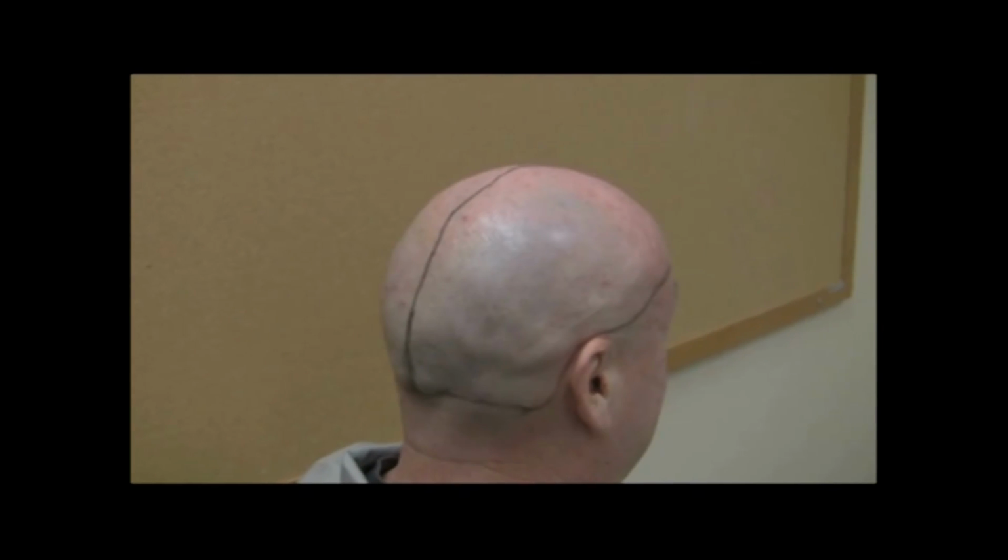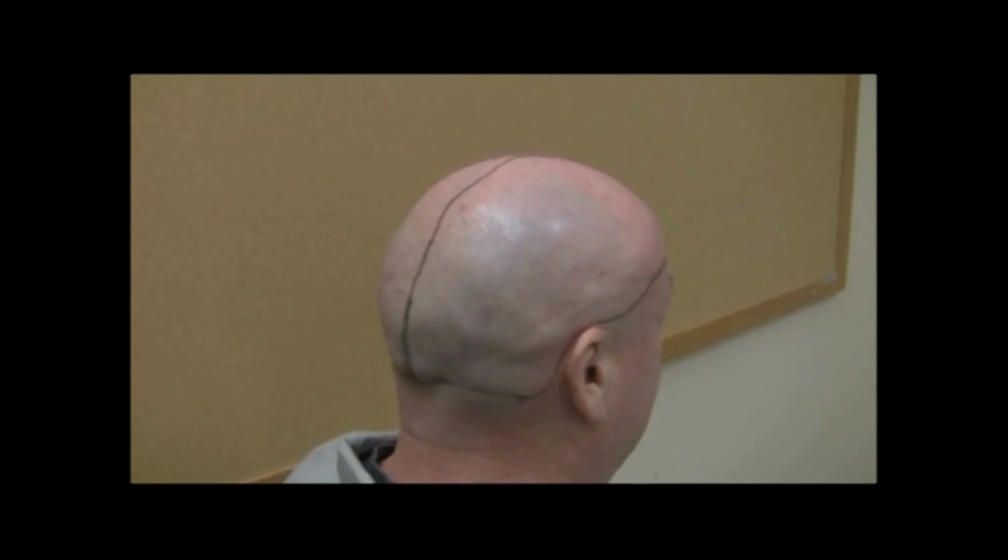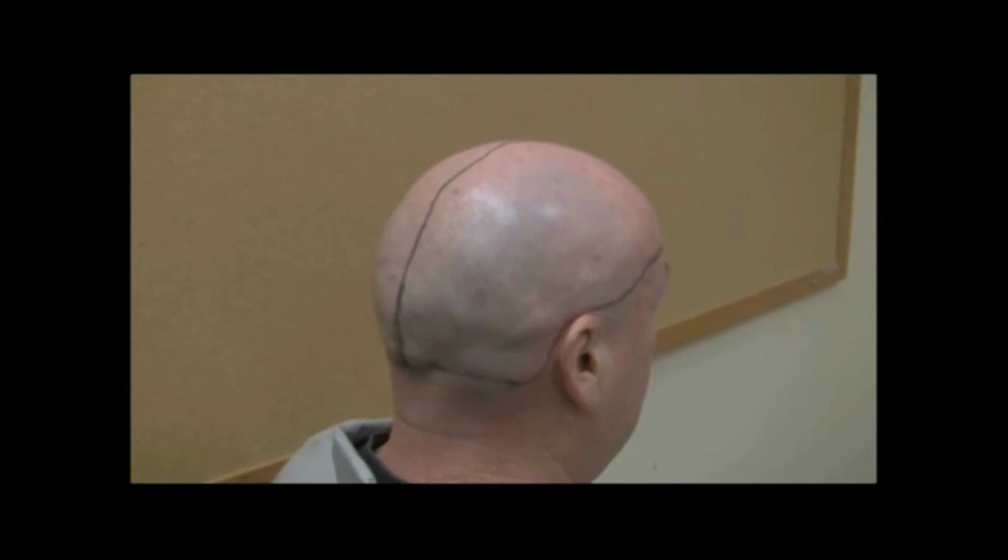Hello, this evening we're going to talk about the cerebrum and its functions. The cerebrum is made of two hemispheres. Together they account for about 83% of the total brain mass.